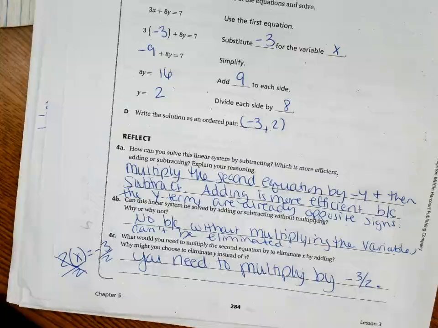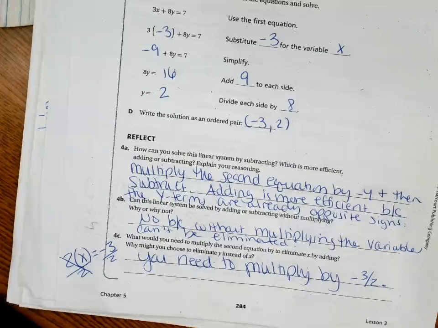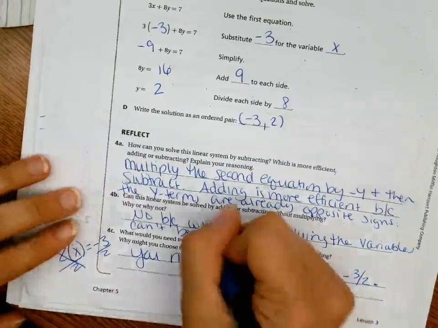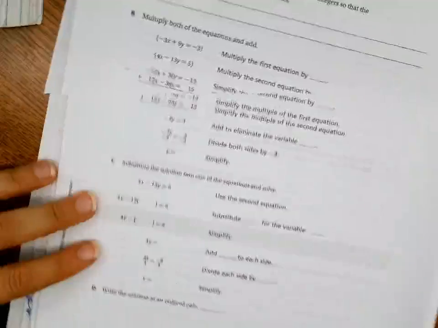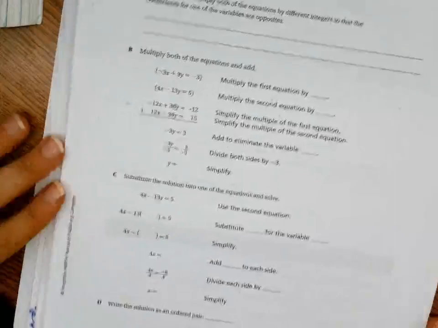Who would do that? Seriously. But that's what they're asking. So I was like, okay, 2 times what is going to give me -3? Well, I have -3/2. So I set up a little equation just to be able to figure that out and wrap my brain around it. All right.